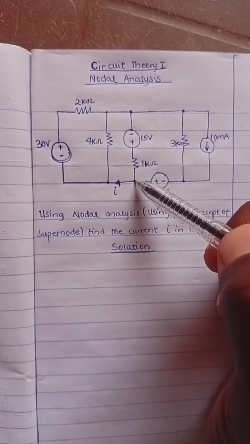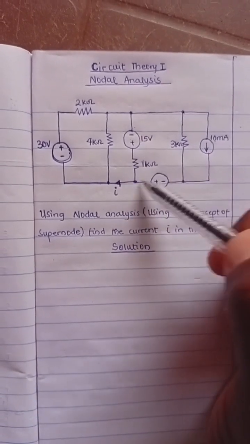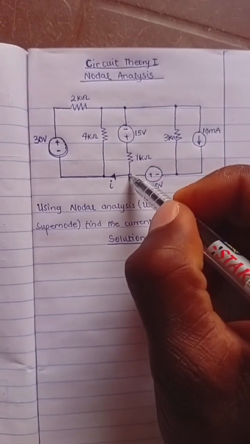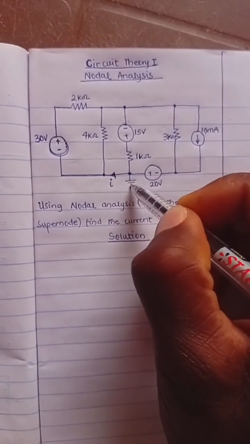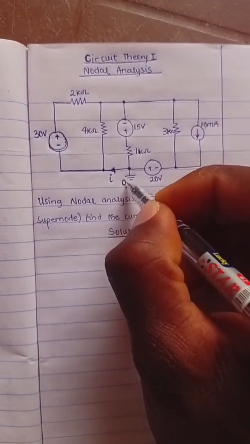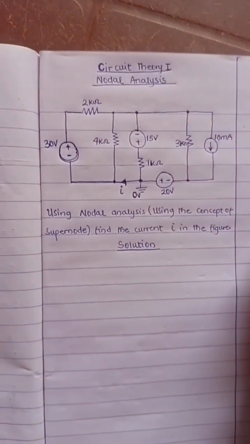So I'm going to pick this node because it has 1, 2, 3, 4 branches connected to it, and it's also located at the lower part of the circuit. So I'll pick this to be my reference node. And remember, the voltage at the reference node is equal to 0 volts.